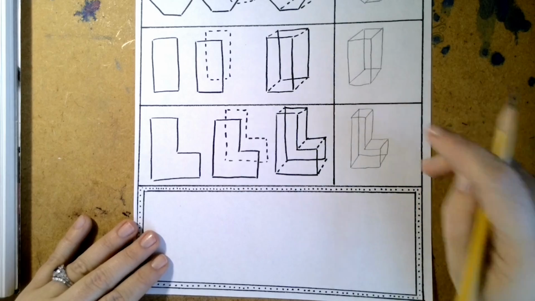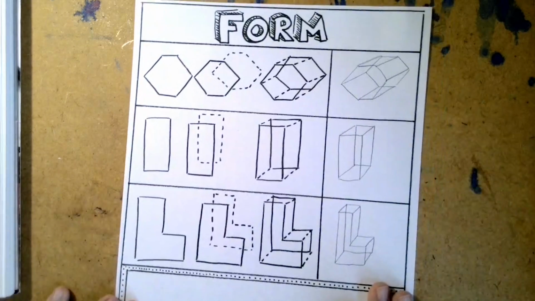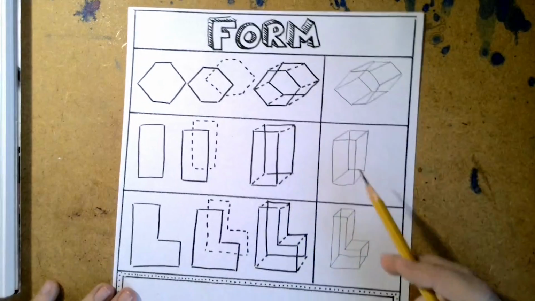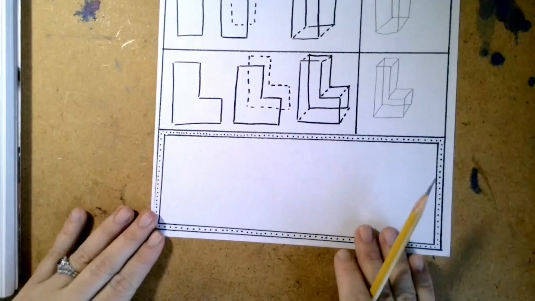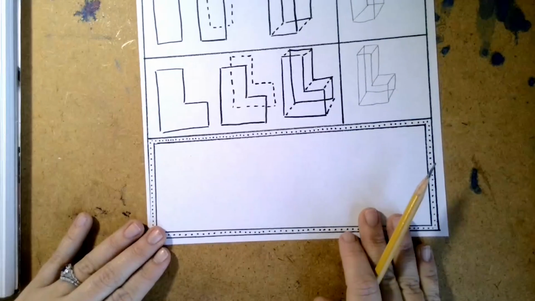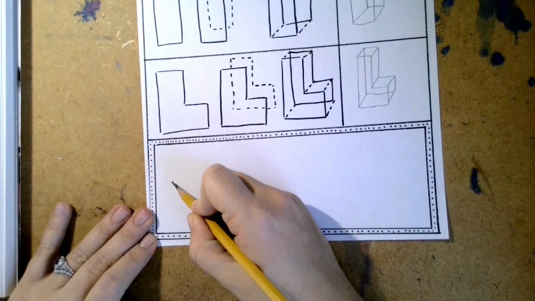Now let's draw these and make them not so see-through. So we have our 3D forms here. Let's make them so that they are not so see-through. Let's go down to the space right there, and if you have another piece of paper, that's fine. So let's draw our hexagon. Now, I'm going to be drawing super lightly.